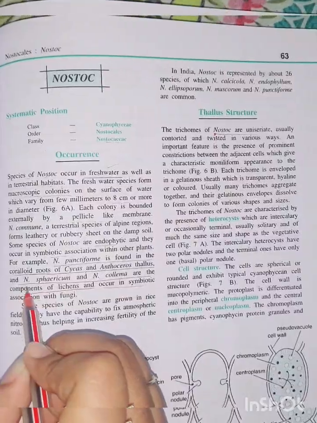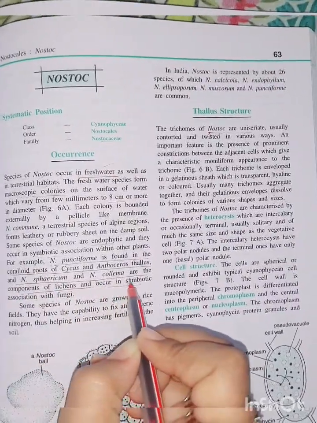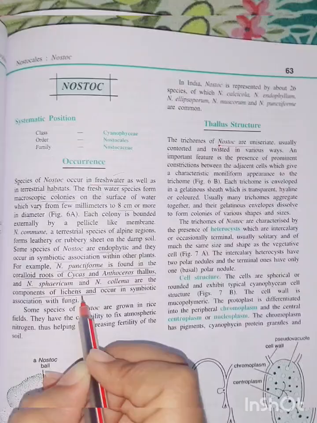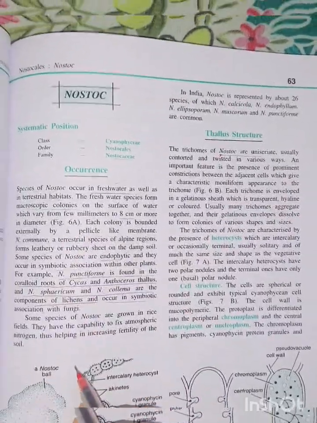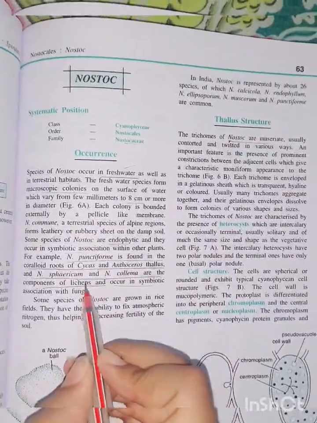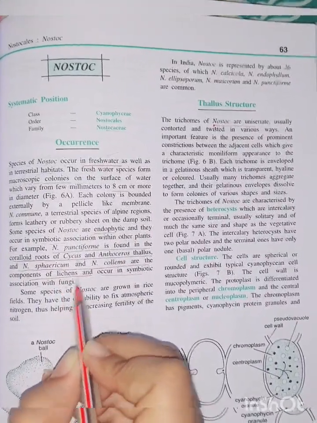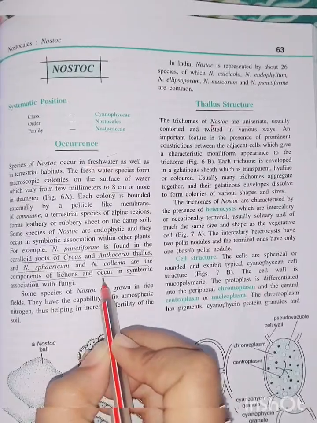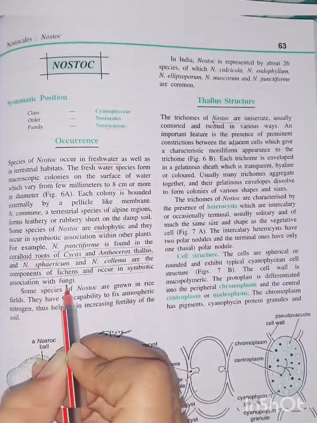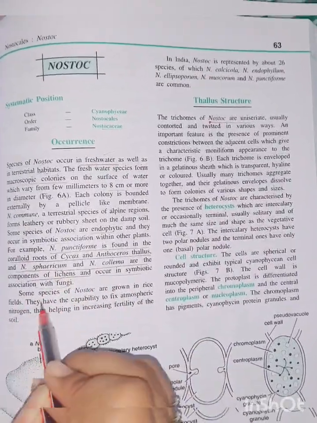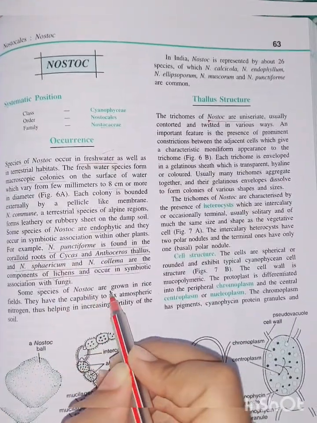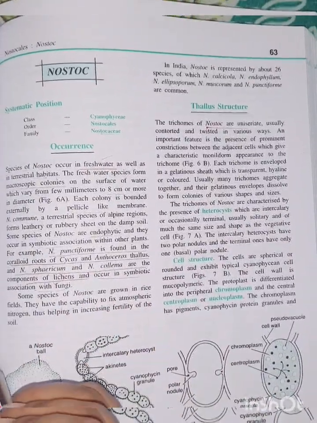Nostoc sphaericum and Nostoc collema are components of lichen, because in lichen both algae as well as fungi are present, forming a symbiotic association. Some species of Nostoc are grown in rice fields.